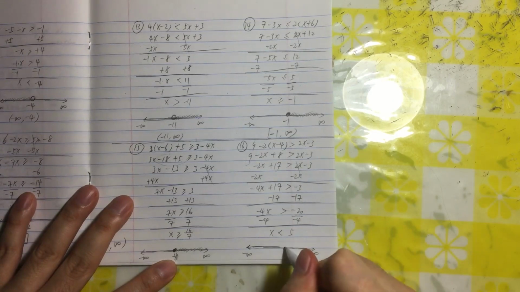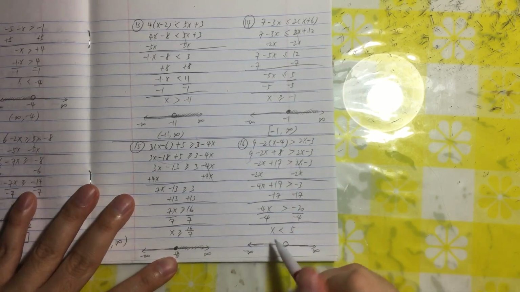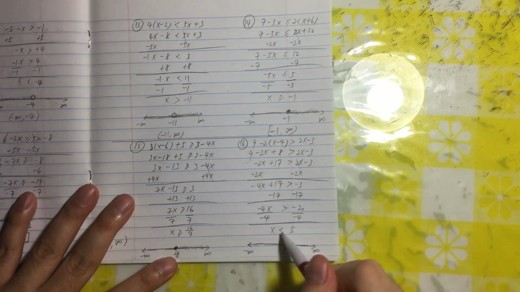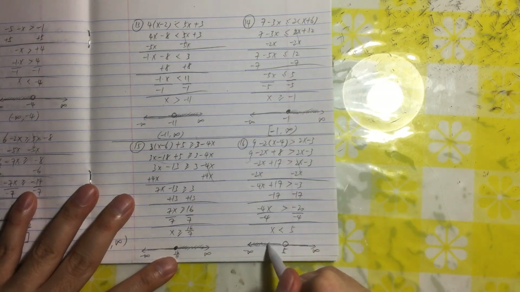And then let's graph the answer. The number 5 is somewhere on the number line, and the number 5 is not included. Draw an open circle. Here x is less than 5, so shade the region to the left side of 5.